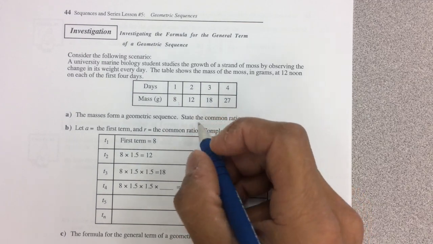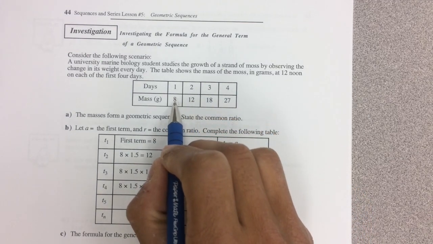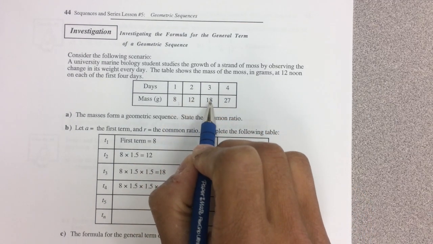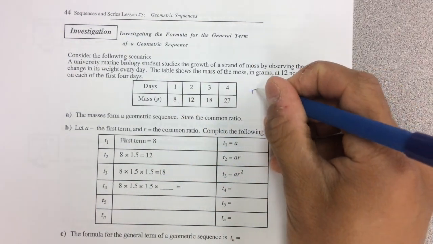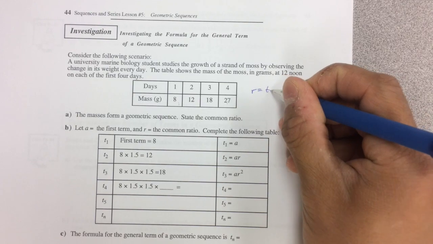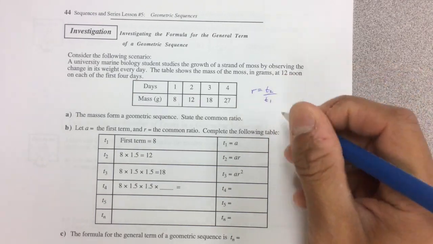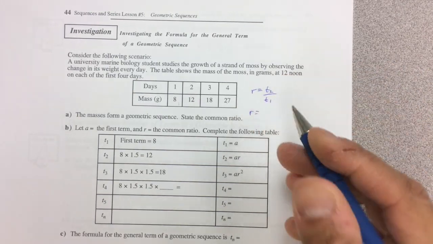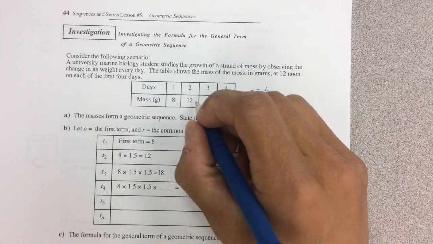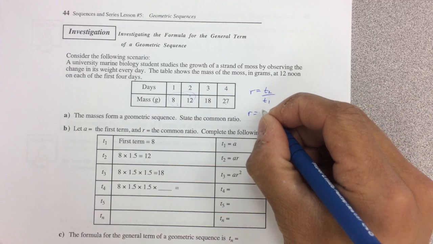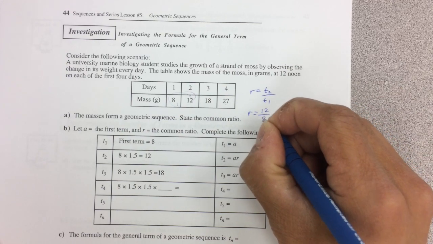So our common ratio here for our masses, 8, 12, 18, 27. What is that common ratio? So R, remember, is equal to T2 over T1. So since we're just told that it forms a common ratio, I'm just going to use these first two terms. So term 2 is 12 divided by 8.